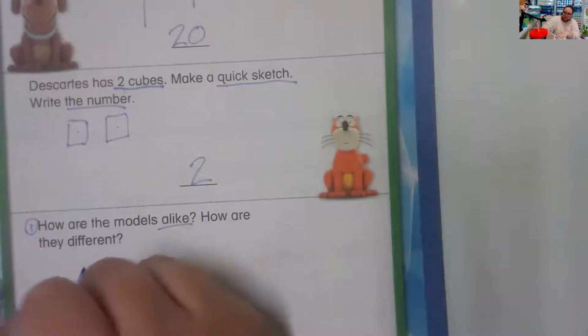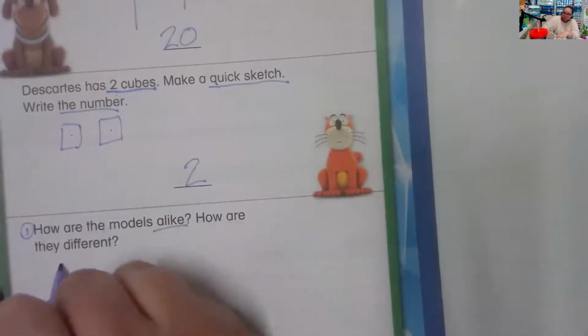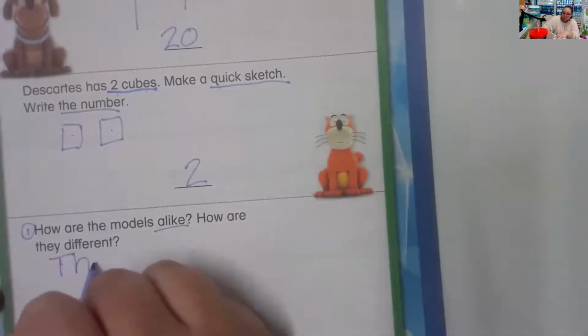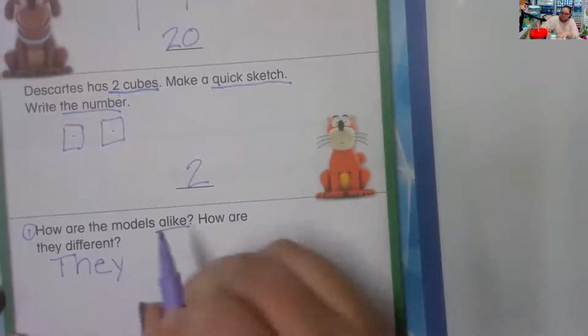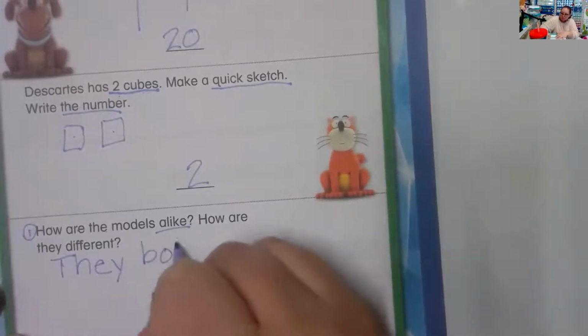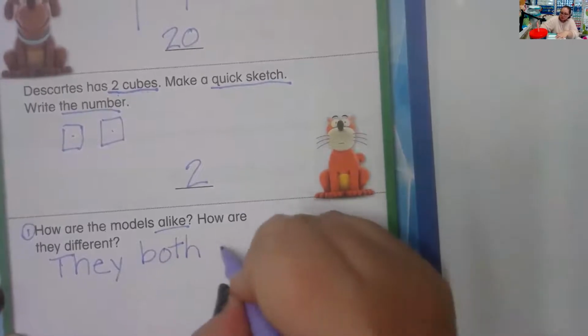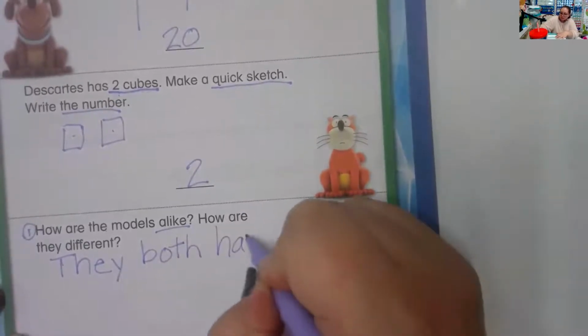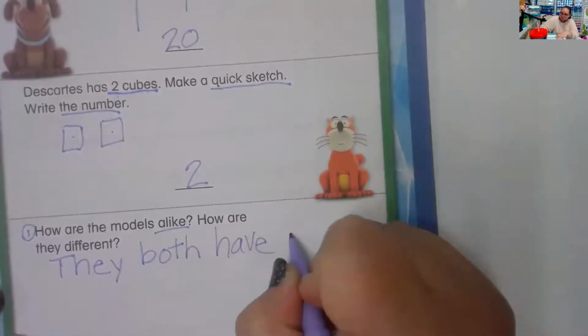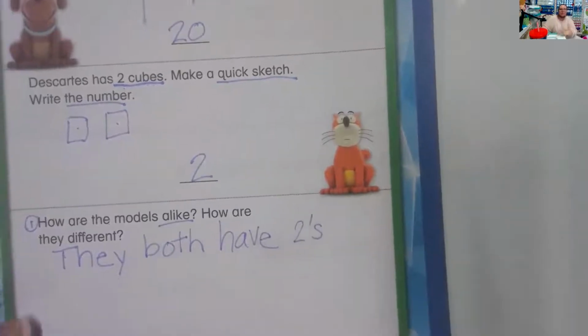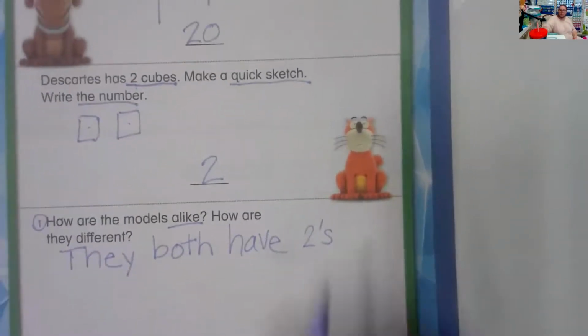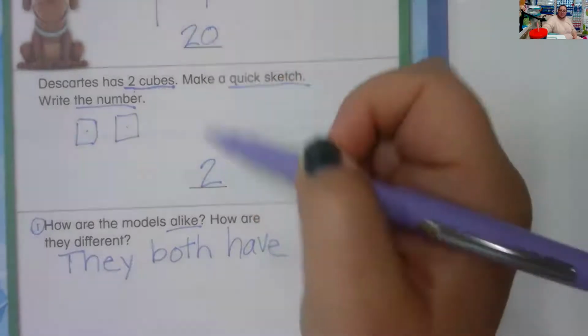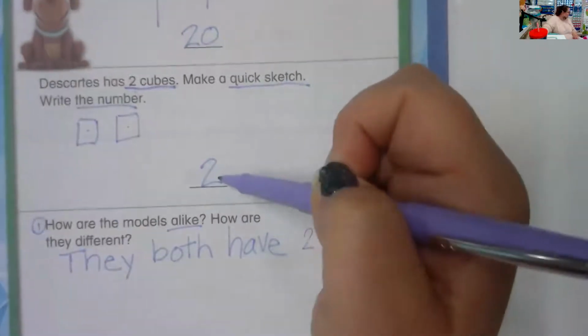Okay, let's put that. We've got to write our answer. Ready? They both have 2s. Okay, which is true. There's a 2 in the 10s place and a 2 right here.